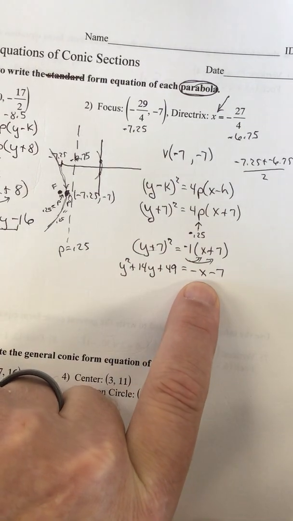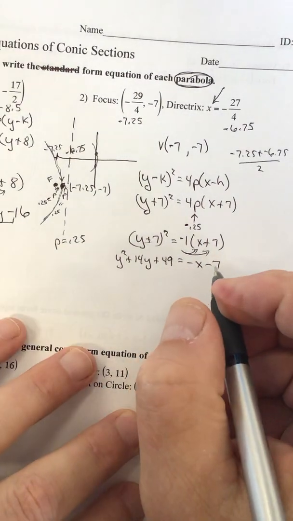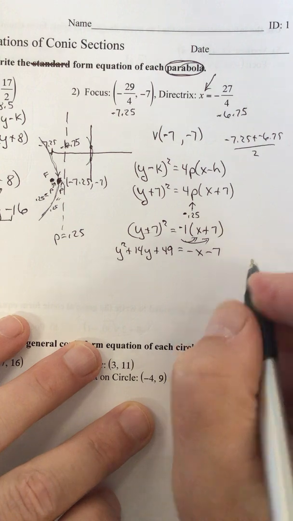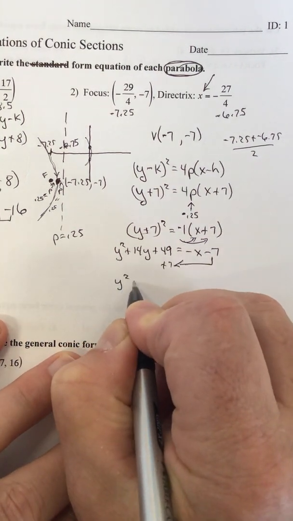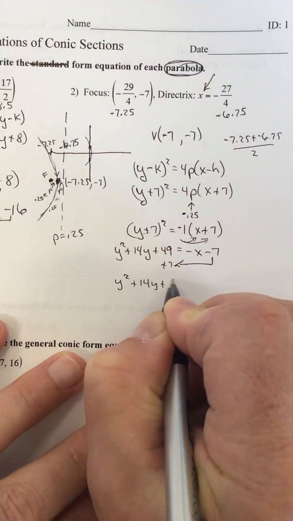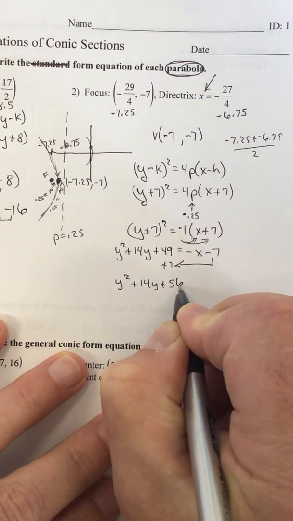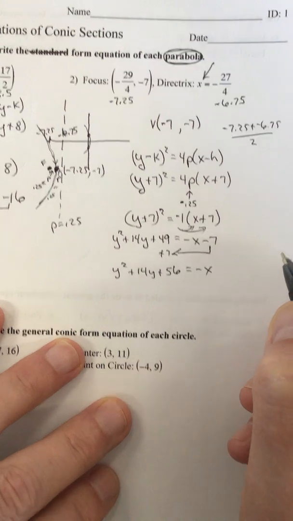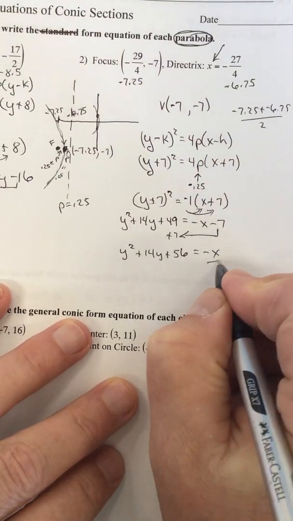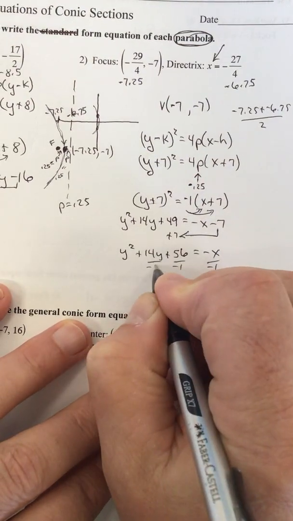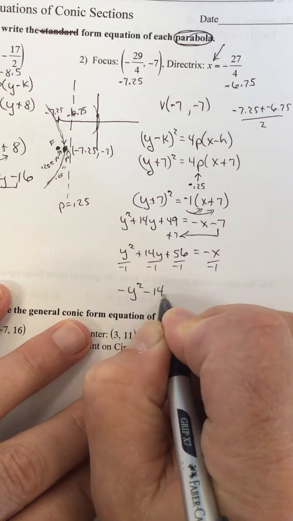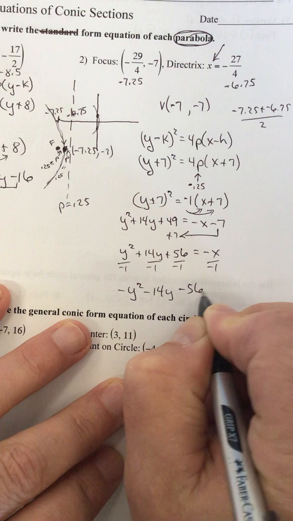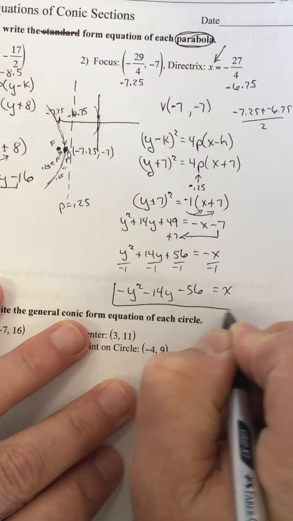Now for this kind, we typically solve it for x. So, I guess I'll just move the 7 to this side. So we have y squared plus 14y plus 56 equals negative x. And divide everybody by a negative. So negative y squared minus 14y minus 56 is equal to x.